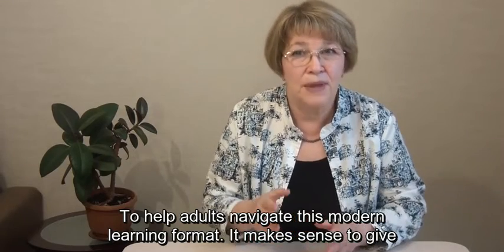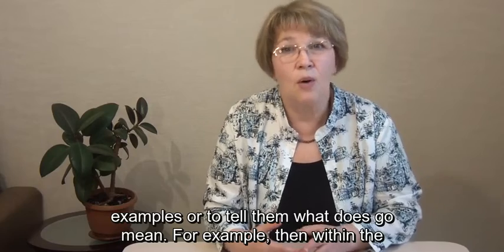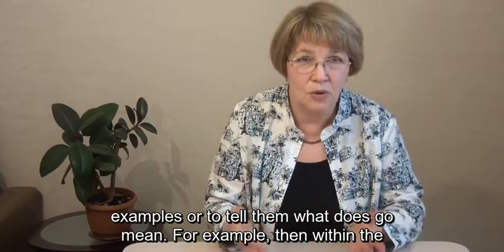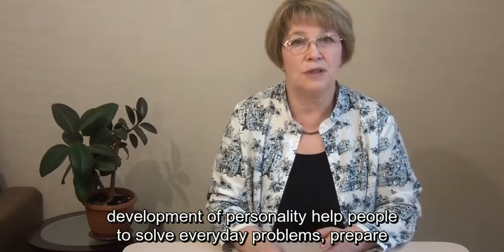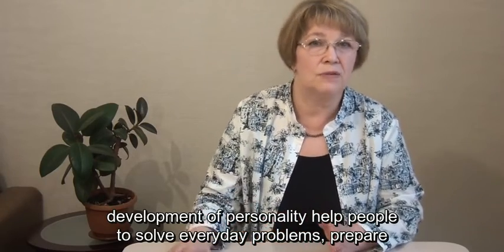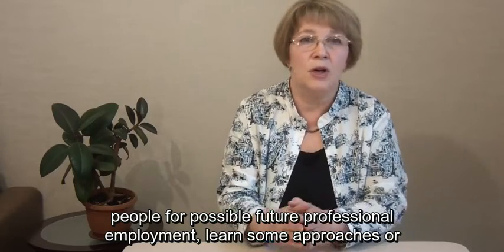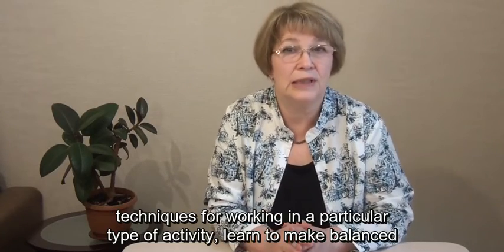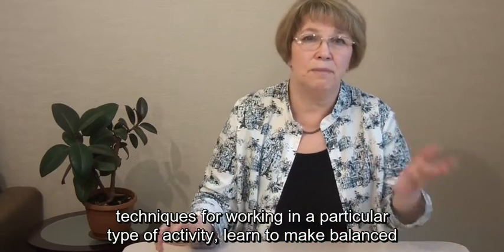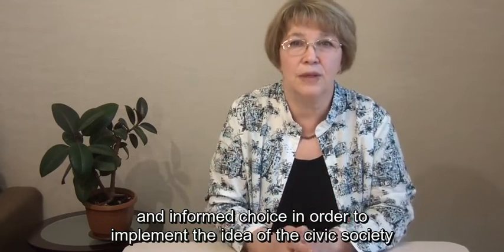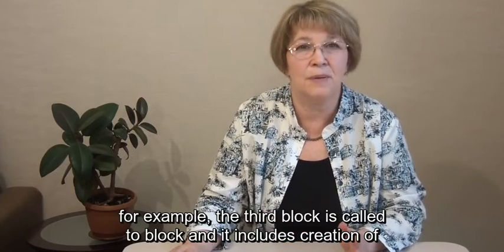To help adults navigate this modern learning format, it makes sense to give examples or to tell them what a goal means. For example, strengthen the development of personality, help people to solve everyday problems, prepare people for possible future professional employment, learn some approaches or techniques for working in a particular type of activity, learn to make a balanced and informed choice in order to implement the idea of the civic society, for example.